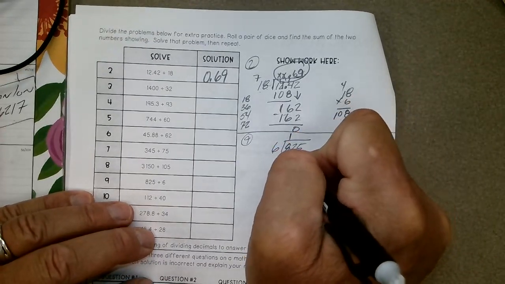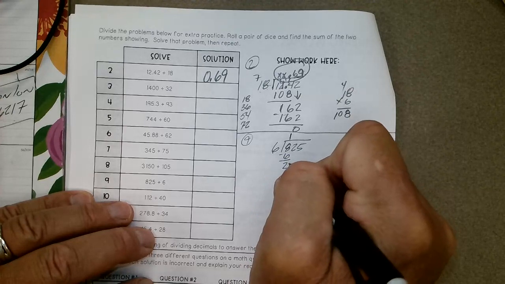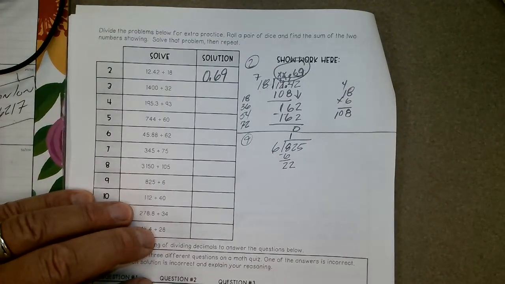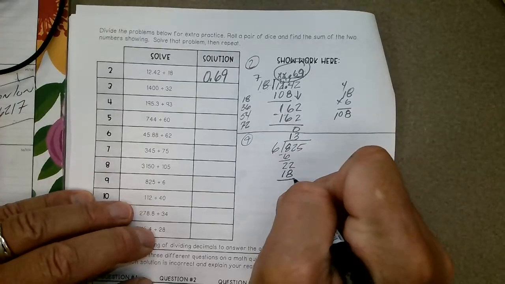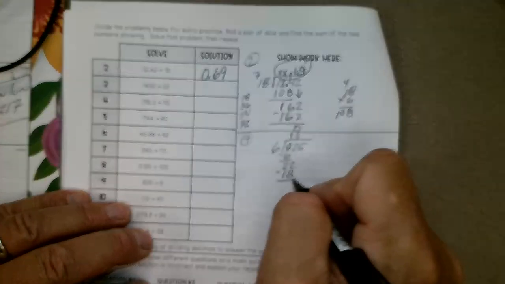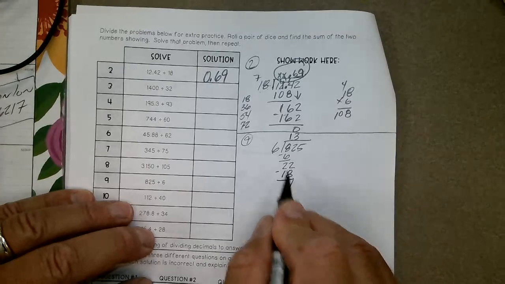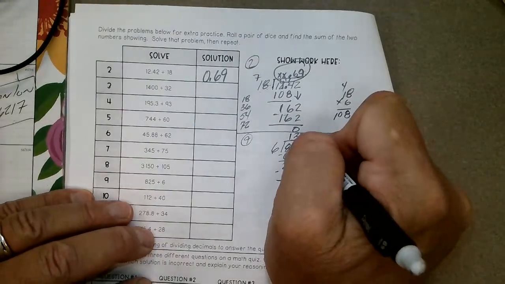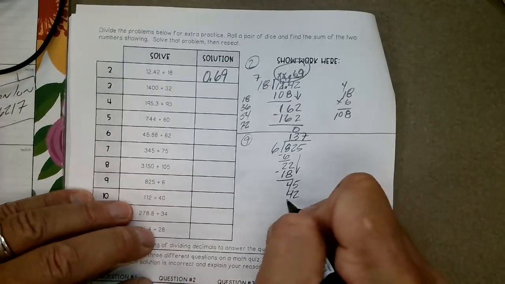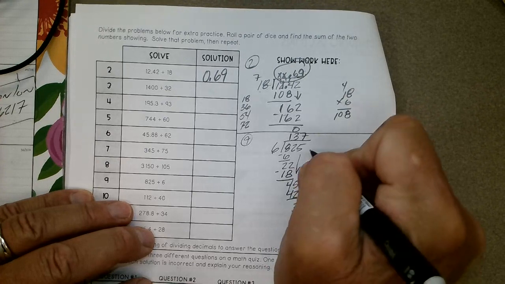6 times 1 is 6. Subtract and get 2. Bring the 2 down. 6 times 3 is 18. The power of my math facts. Subtract and get 4. That is less than that. We are bringing our 5 down. 6 times 7 is 42. I'm going to subtract and get 3.